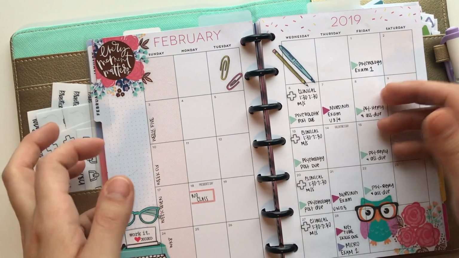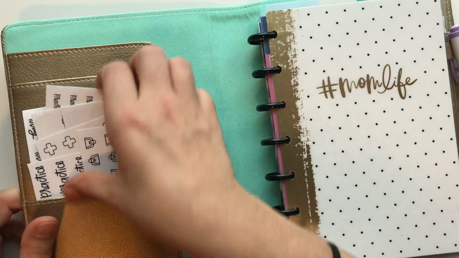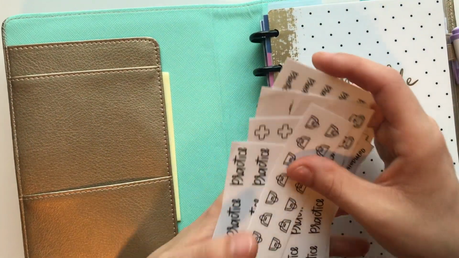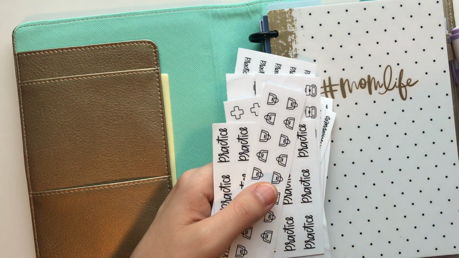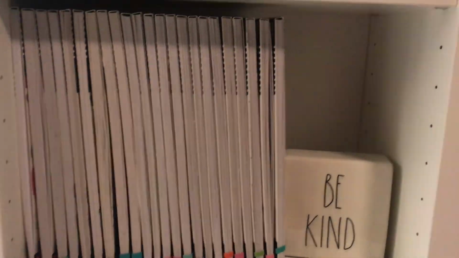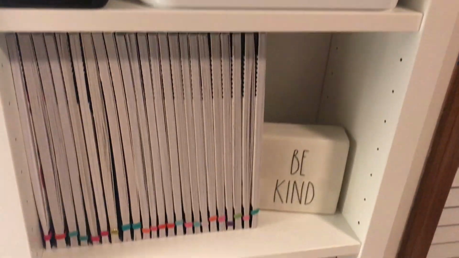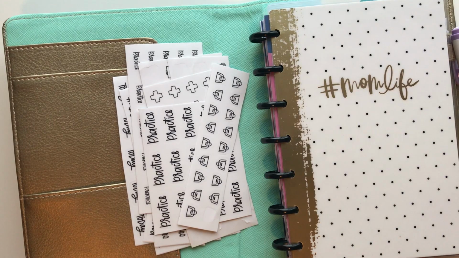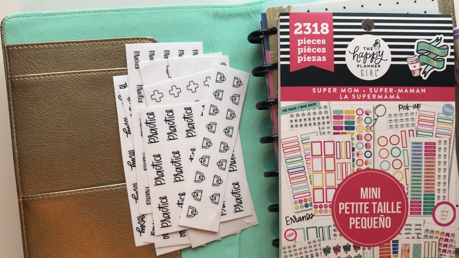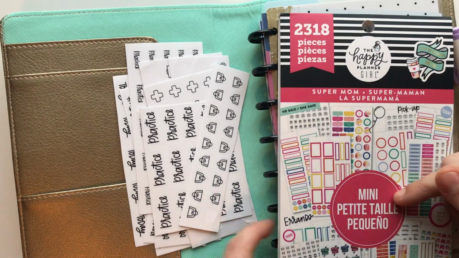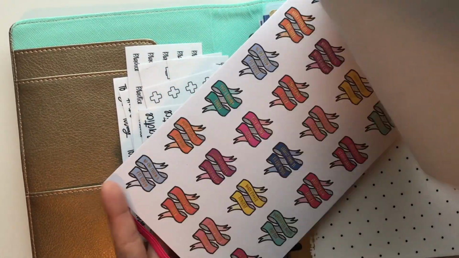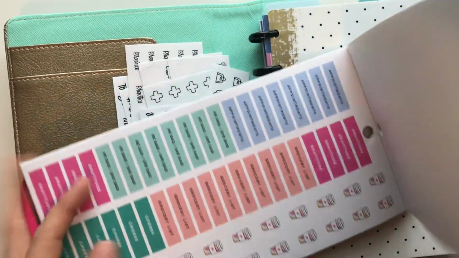So the stickers that I used come from different sticker packs. And if you're new and you don't know what the Happy Planner is, they have a ton of different sticker packs. So let me grab a couple and I'll show you. So for example, as far as the little icon stickers go, I got a lot of them out of the Super Mom Mini. So this is like one of their sticker books. And I just got some different stickers out of here.